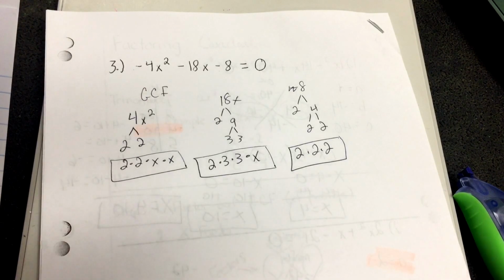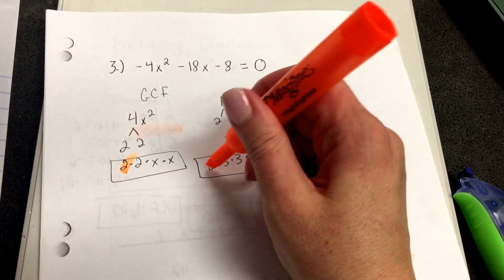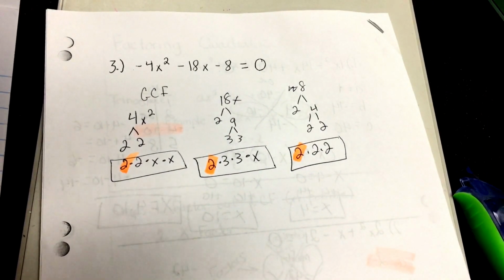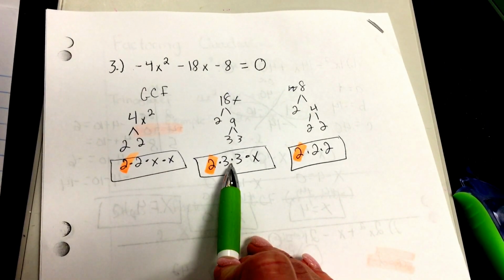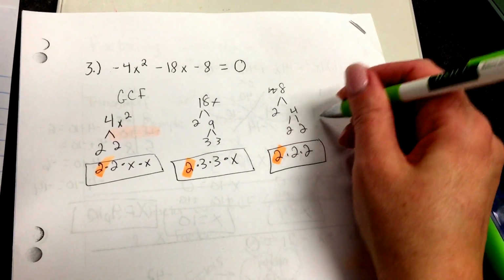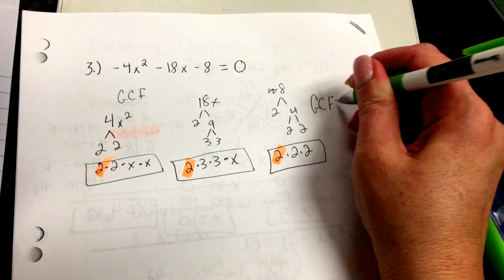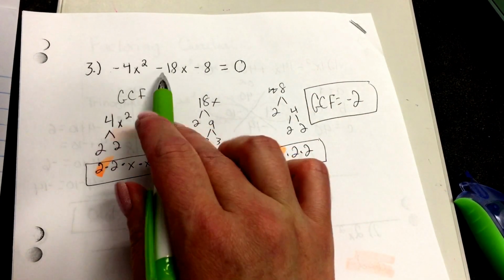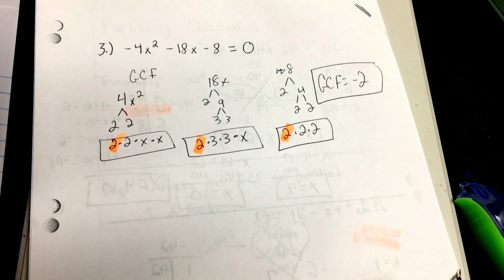Okay. So now what do I have in common here? Well, I have a 2 and a 2. And I cannot pull anything else out because this one doesn't have another 2 in it. Neither one of these has 3's, and that term doesn't have an x. So our greatest common factor is a negative 2. Now remember, why is it negative? Because I'm pulling a negative out of all of those.